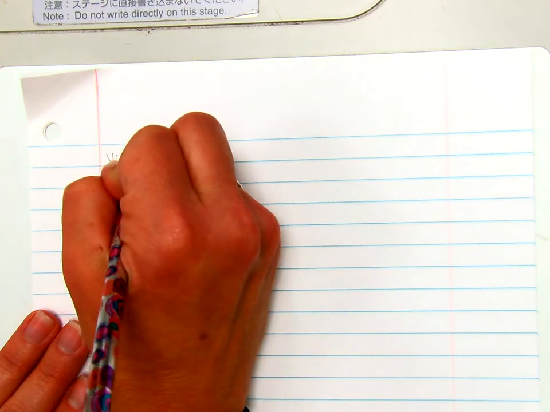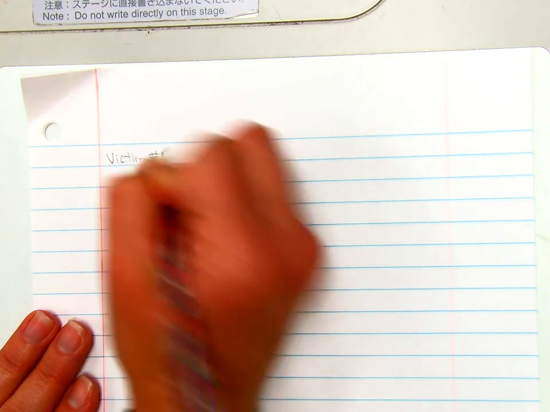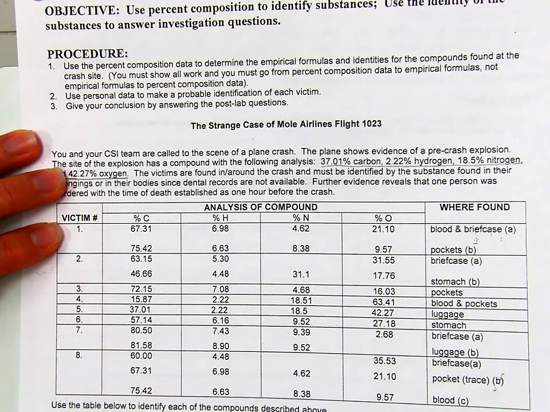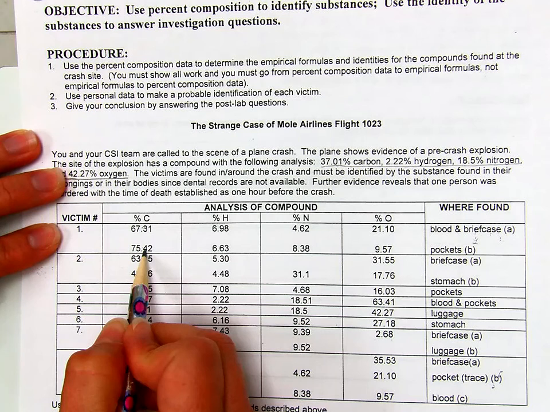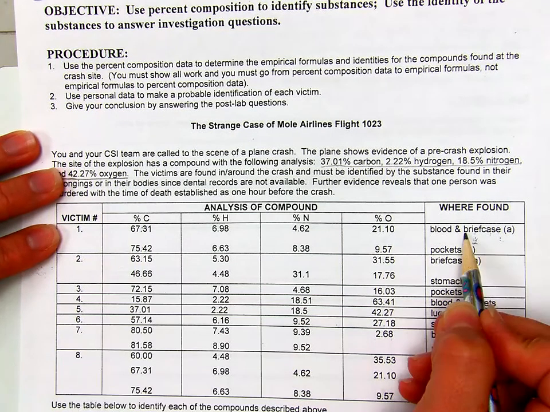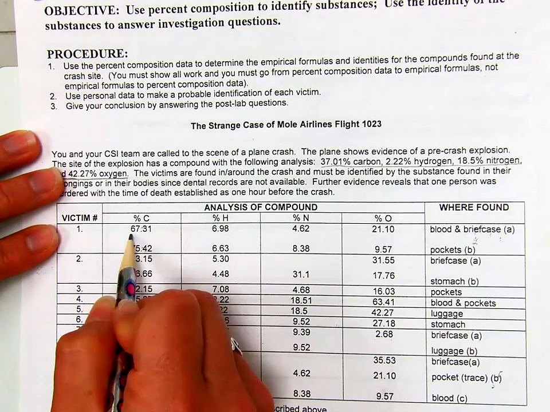So, for instance, I'm going to do victim number 1. And it says here that victim number 1 had 2 substances found. One of these was found in the blood and briefcase, substance A, and the other found in their pockets, B. Percentages are given for each substance. I'm just going to do one of these, and I'm going to do A. So I would label victim 1 A.